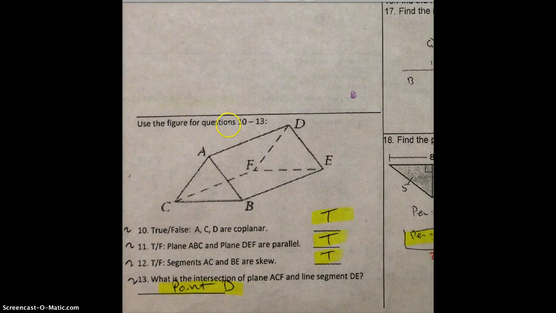Use the figure of questions 10 to 13 for this diagram. True or false? A, C, D. So A is here, C is here, and D is back here. So essentially you're talking about this big plane in the back there. And are they coplanar? Yes, all of those 3 points are on this plane. Remember, you only need 3 points to be a plane, so that is true.